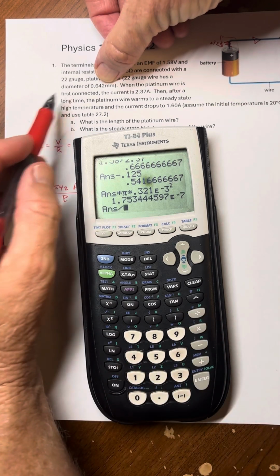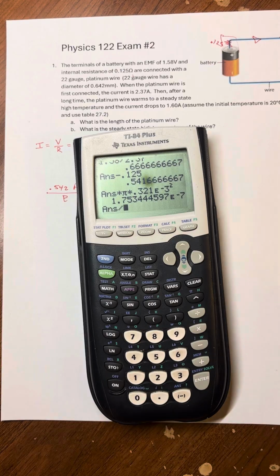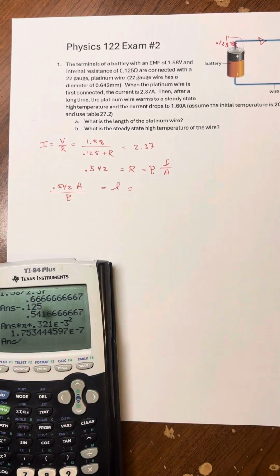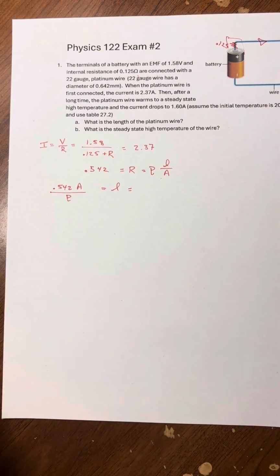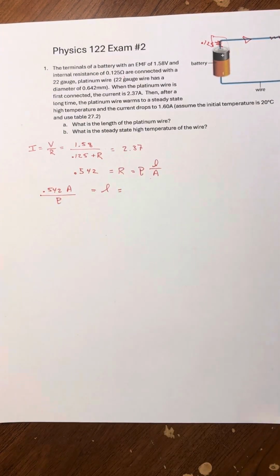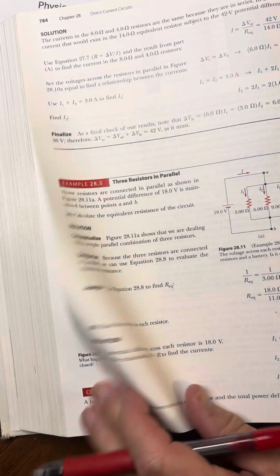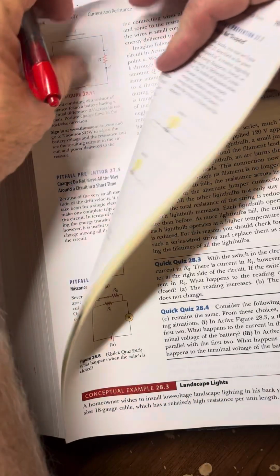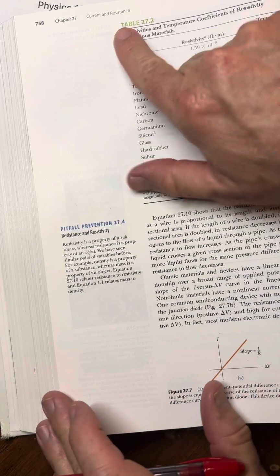All right, so if I take all that and divide by the resistivity, and here's where we're going to use the little hint back to our first chapter related to this material, chapter 27. Here we go.